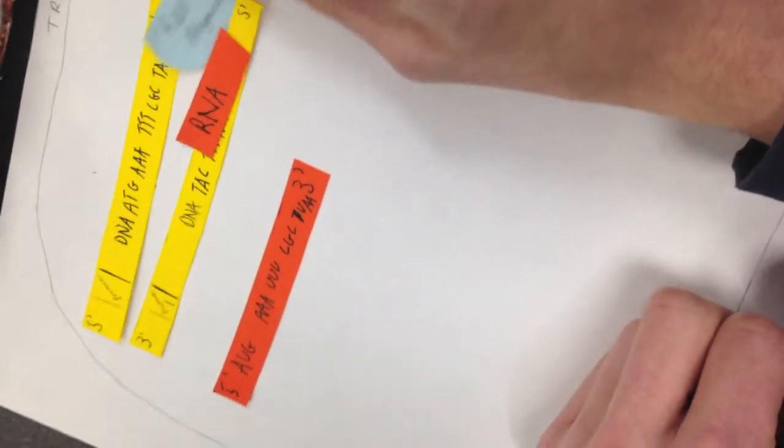It moves in a 5-to-3 direction. After it's fully elongated, termination happens and the RNA transcript is released from the polymerase. The polymerase then detaches.